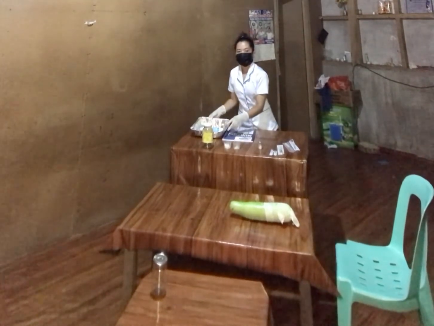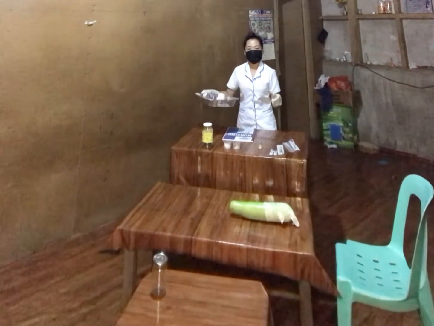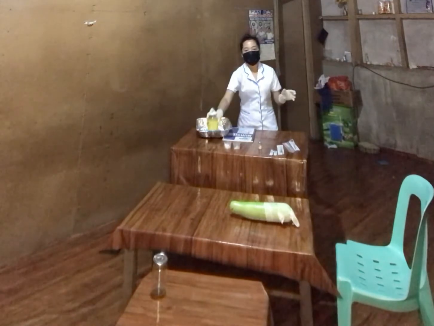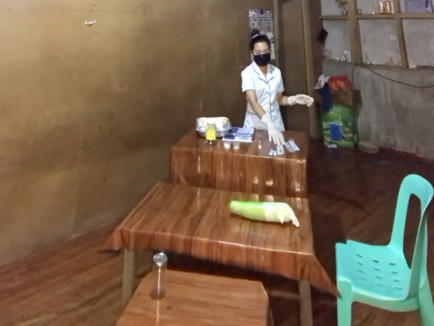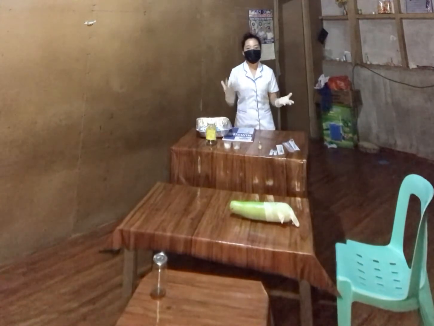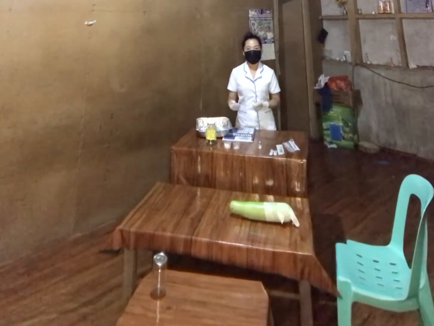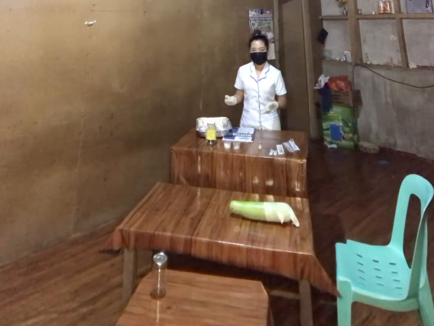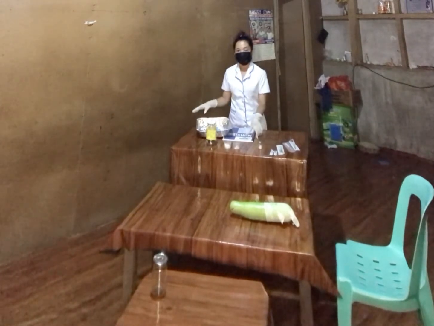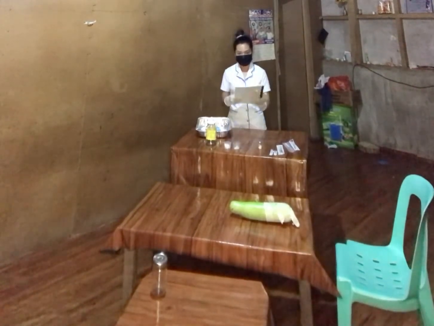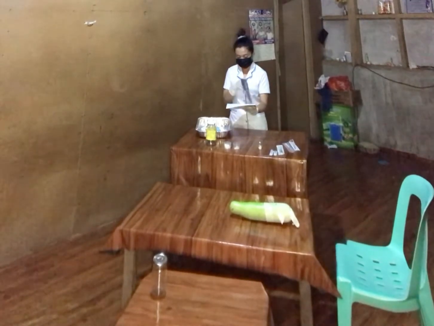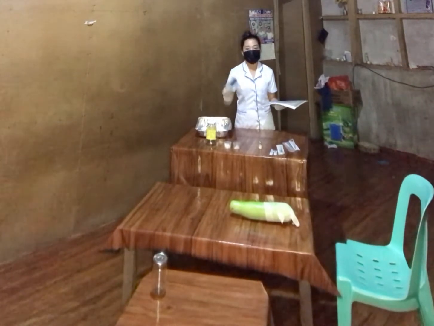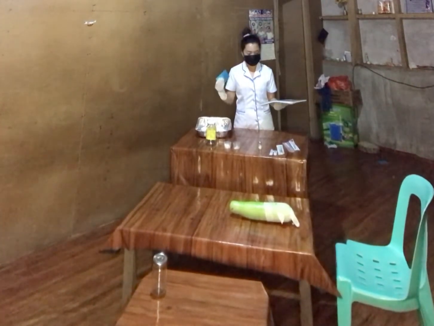This is the hypodermic tray, and lastly I have a waste receptacle where I am going to dispose of the used needle. This is the needle. So all of the equipment is now prepared. Now check the doctor's order against the medication administration record. This is done to identify what kind of drug is to be given.